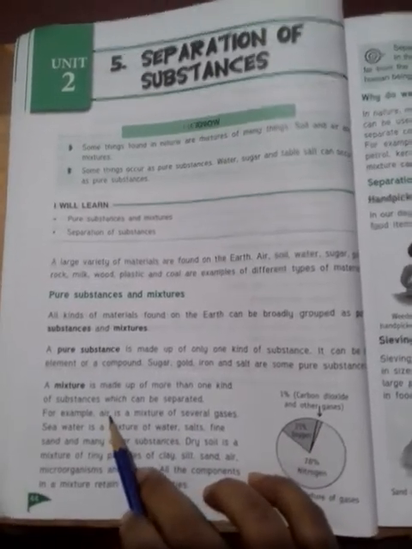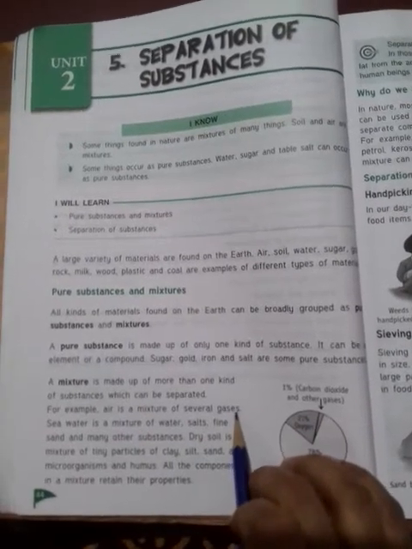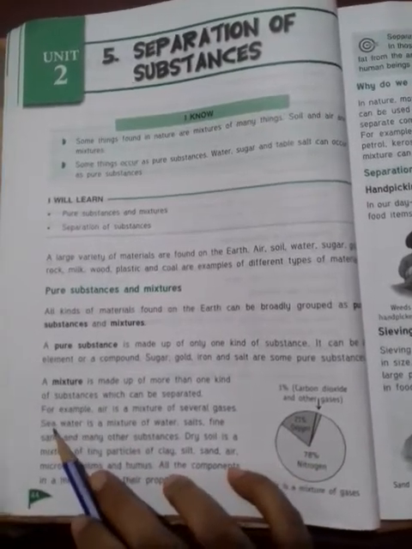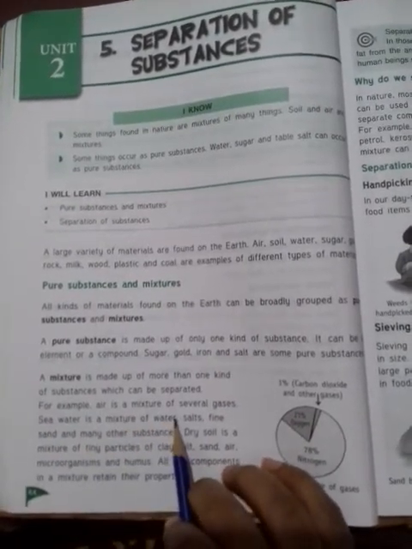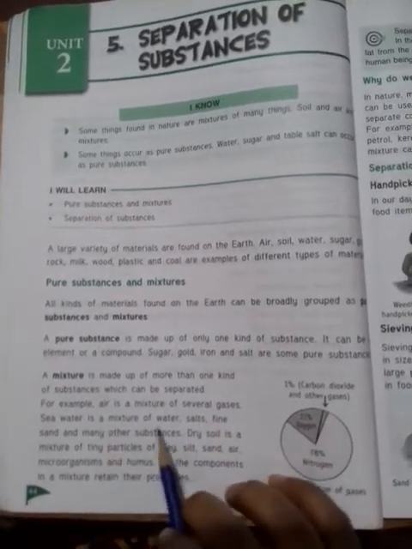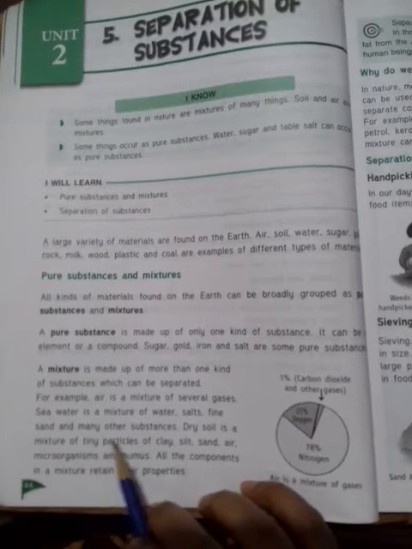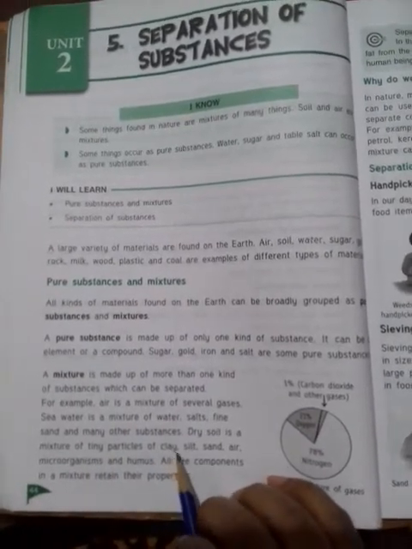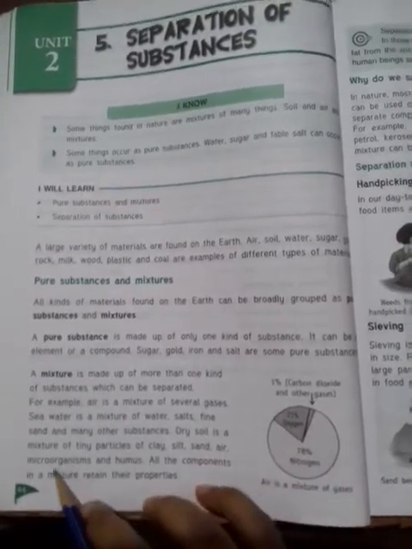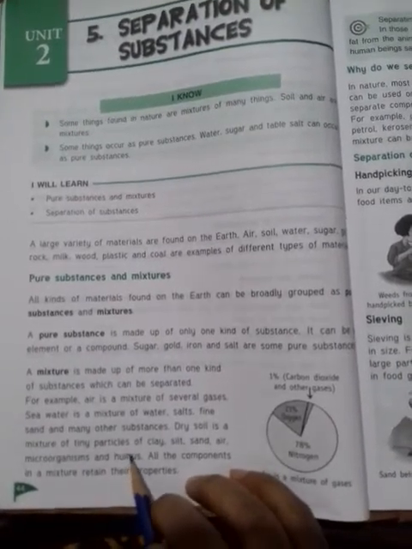For example, air. Air is a mixture of different types of gases like oxygen, nitrogen, etc. Seawater is a mixture of water, salt, fine sand, and many other substances. Similarly, dry soil is also a mixture of different substances: particles of clay, silt, sand, air, microorganisms, and humus. Humus is something which makes the soil fertile.